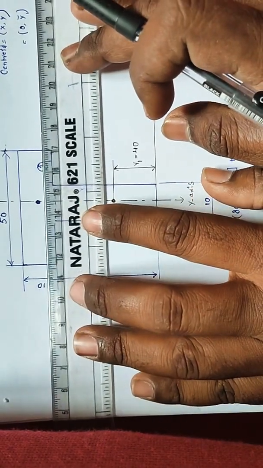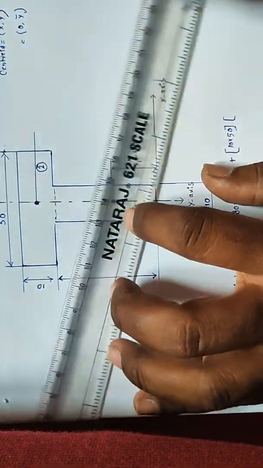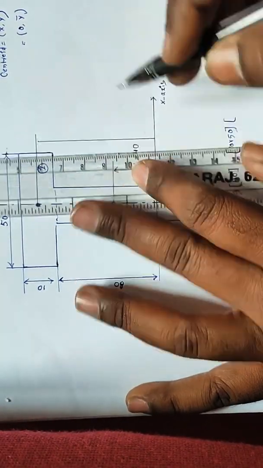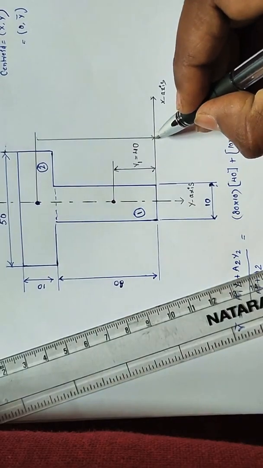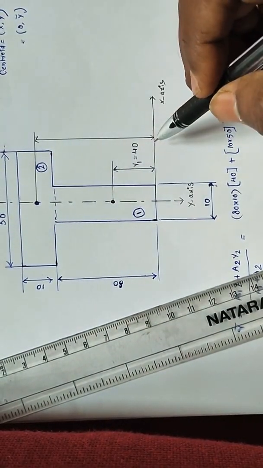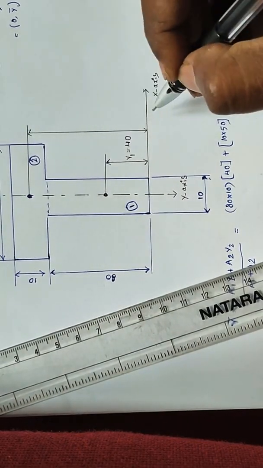So here this is y2, the centroid of the second element, which is measured from the x-axis.